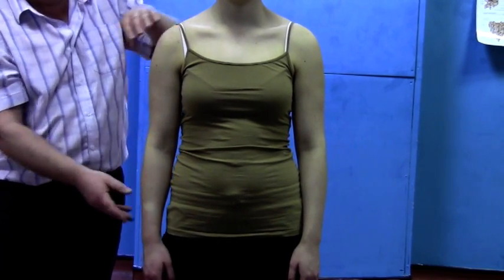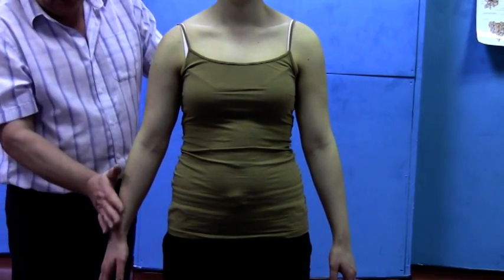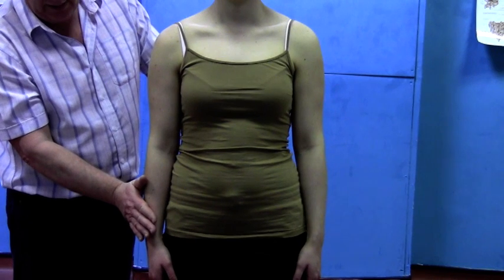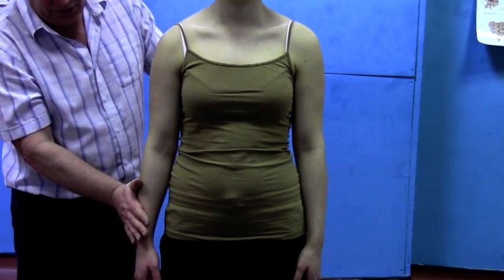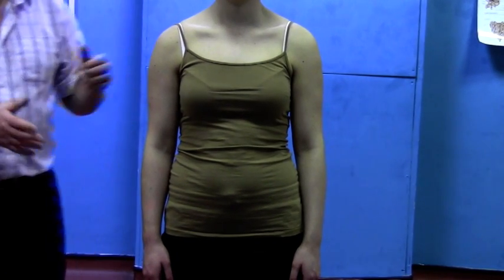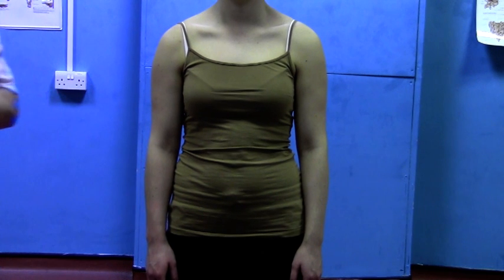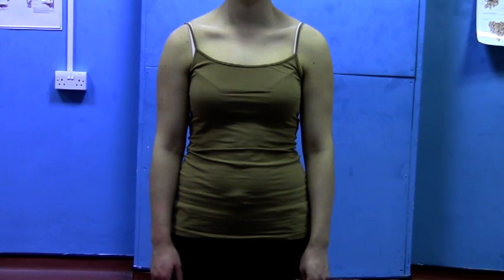So those first 15 degrees are particularly significant, and therefore I would just add a little bit of resistance and ask Jay to gently push against me, and if there's weakness there or pain felt, then that's an indication that supraspinatus has been affected.